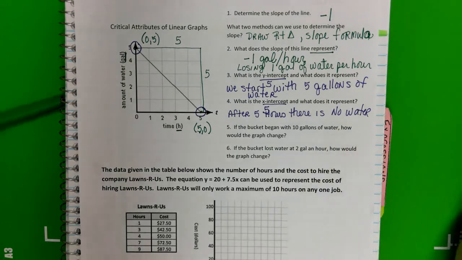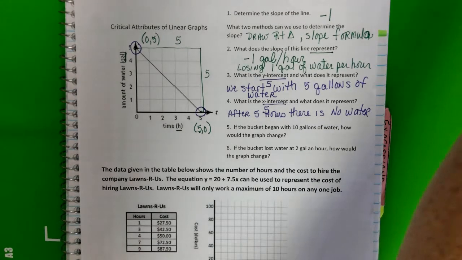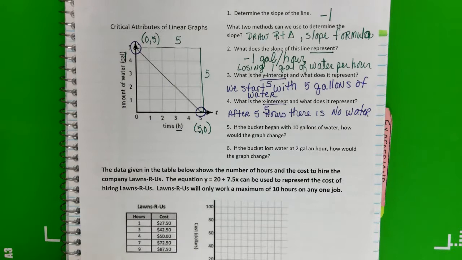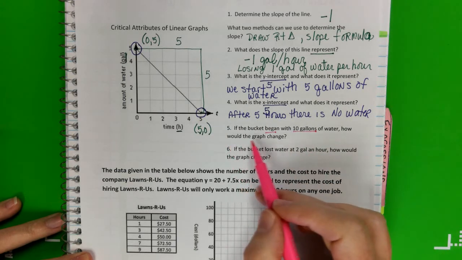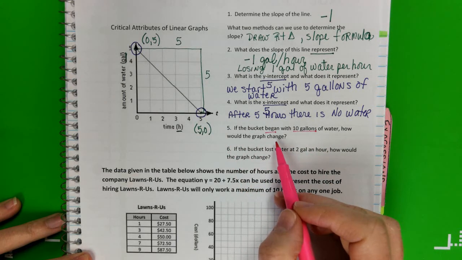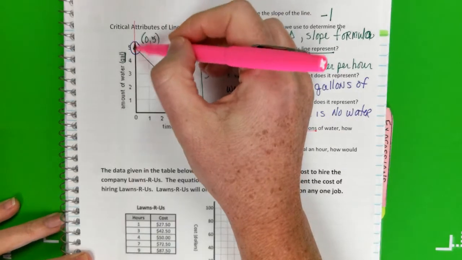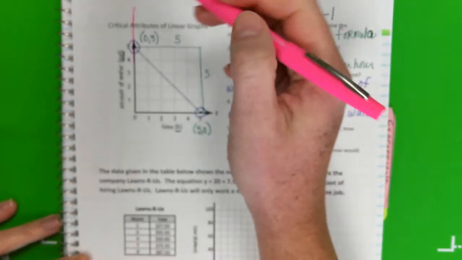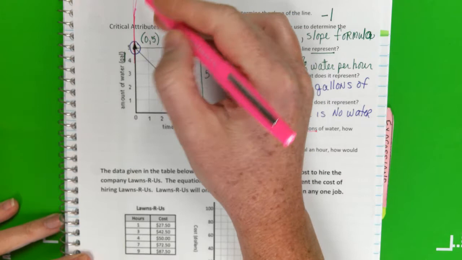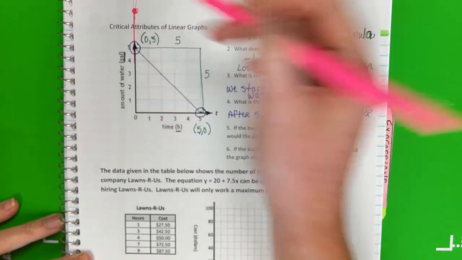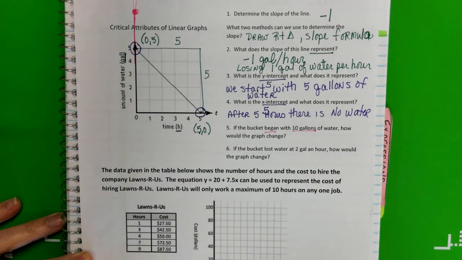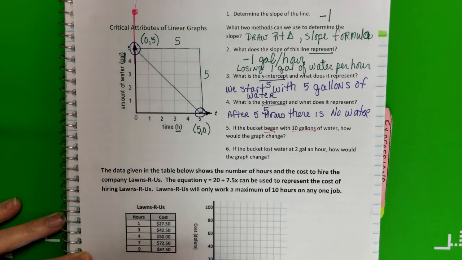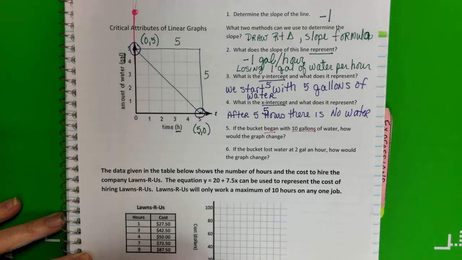Okay, now let's talk about if we change our attributes, how would this make the graph look? It says if the bucket began with 10 gallons of water, how would the graph change? Okay, so let's think about that. That's going to move my graph way up here, right? So what is that going to change? Is it just going to shift it up, or is it going to change the steepness? What's going to happen?